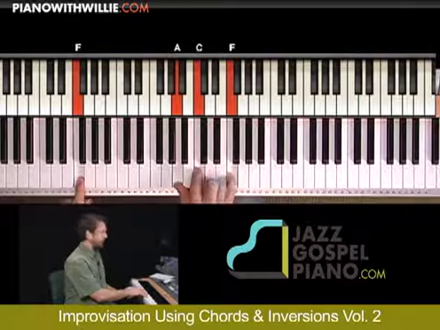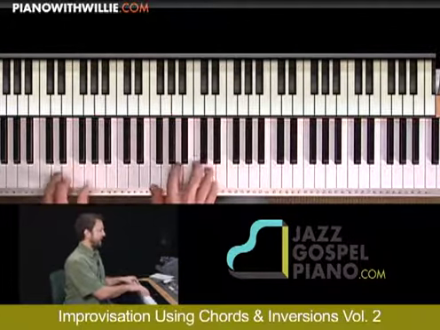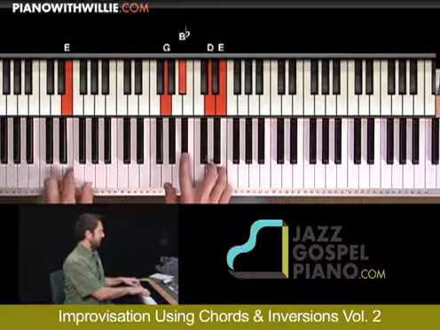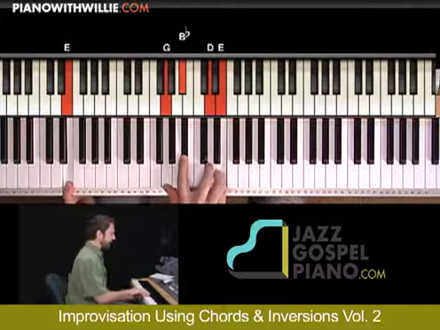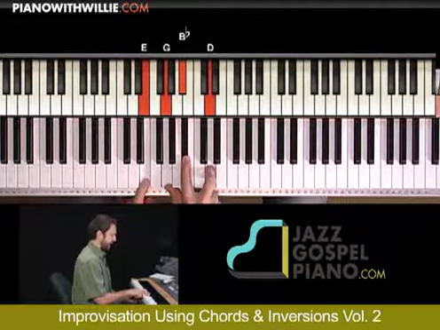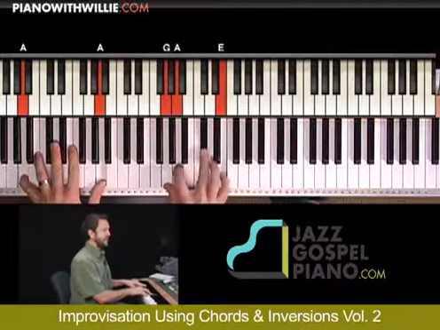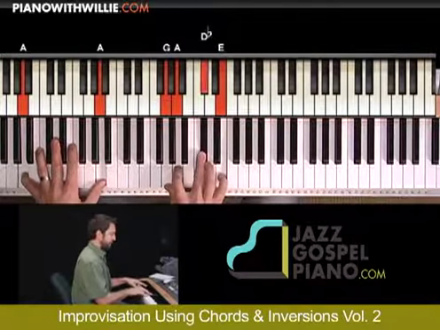I'm starting with that F, and then I go to E minor 7 flat 5, A7 flat 9, to D minor 7, right? Now, E minor 7 flat 5 is diatonic to the key of F, right? It's the 7 chord, minor 7 flat 5. But that A7 is non-diatonic. See that chord tone in there?